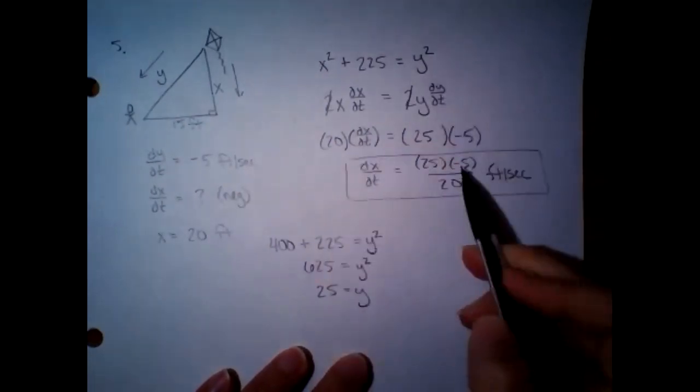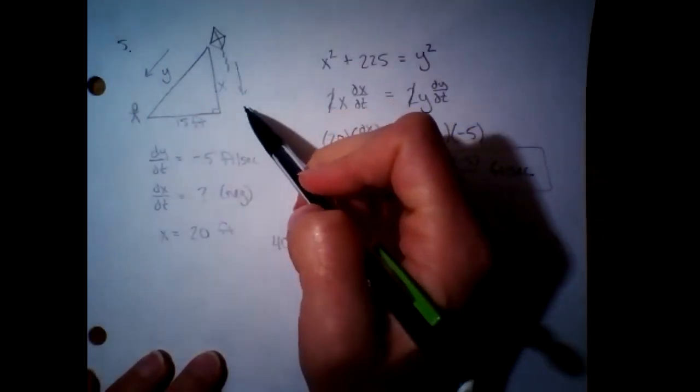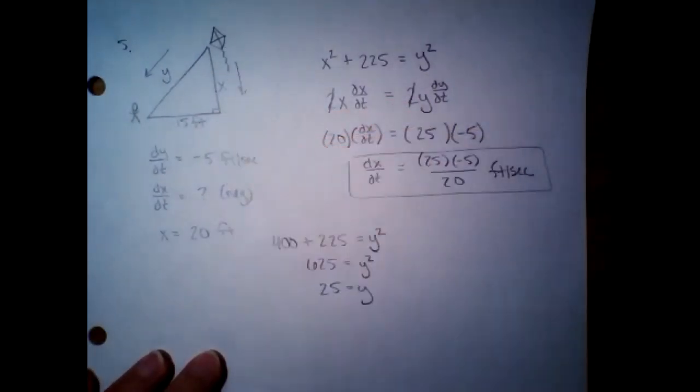And so it did come out negative like we were expecting. And again, that's because the kite is coming closer to the ground as he's reeling it in.